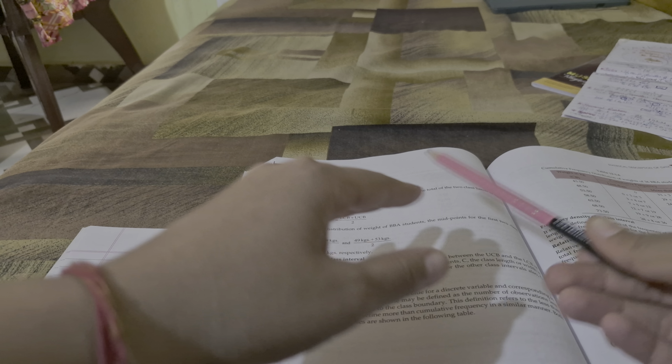Now, midpoint, mid value or class marks. Simple. Corresponding to a class interval, this may be defined as the total of the two class limits or class boundaries divided by 2. Basically, it gives an average, you can say. Midpoint: lower class limit plus upper class limit upon 2, or lower class boundary plus upper class boundary upon 2.